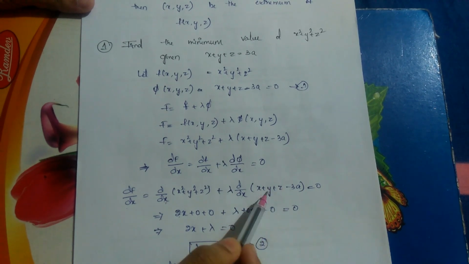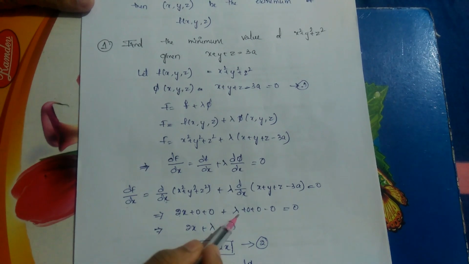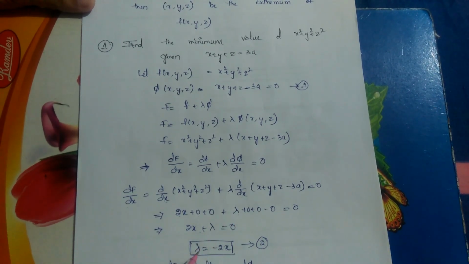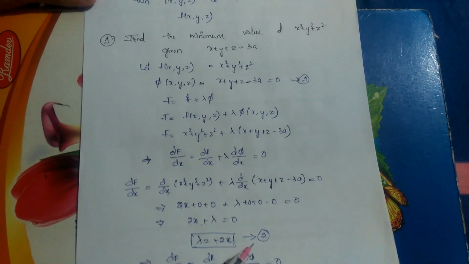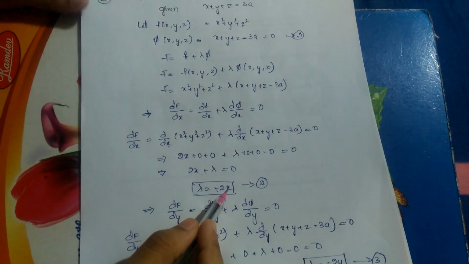Then here the differentiation becomes 0 and we are equating it to 0. Then 2x plus lambda equals 0. So from this we write the lambda value: lambda equals, sending 2x to the right hand side, it becomes minus 2x, and let it be equation number 2. Lambda is equal to minus 2x.